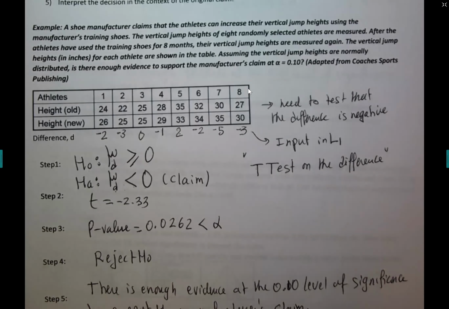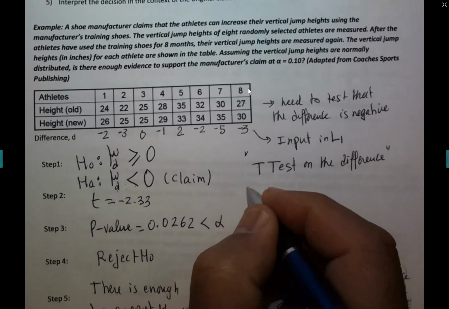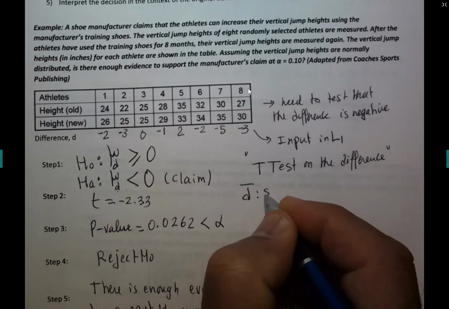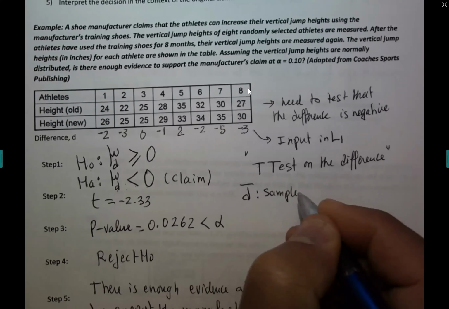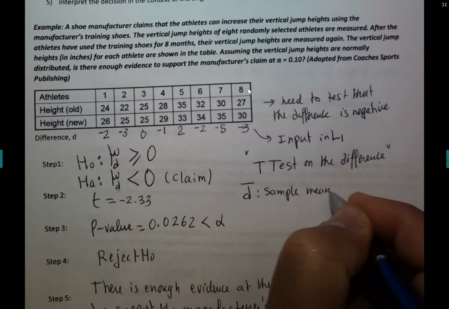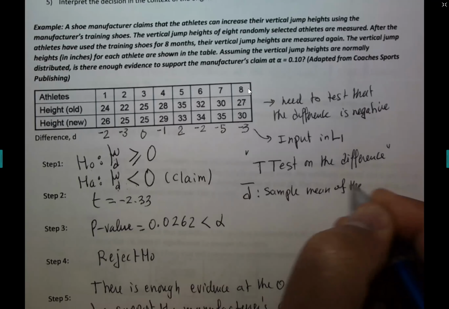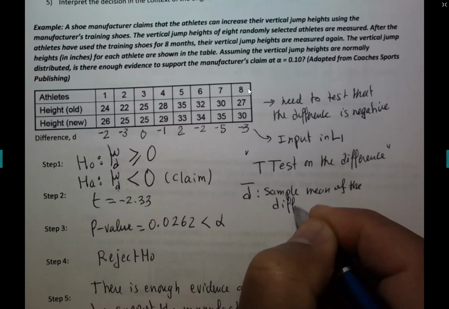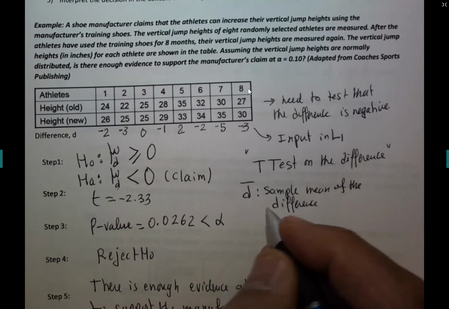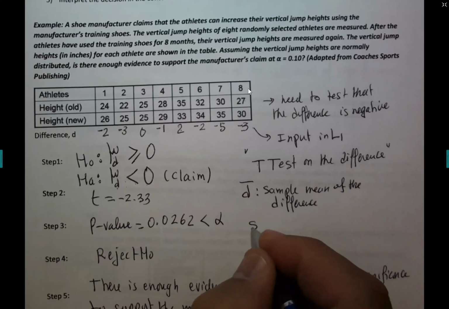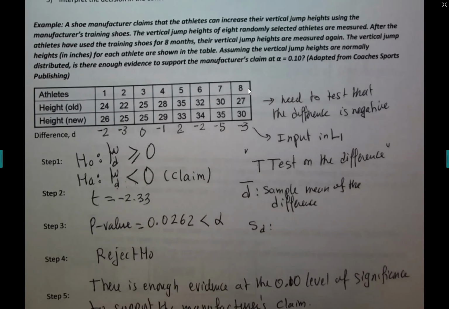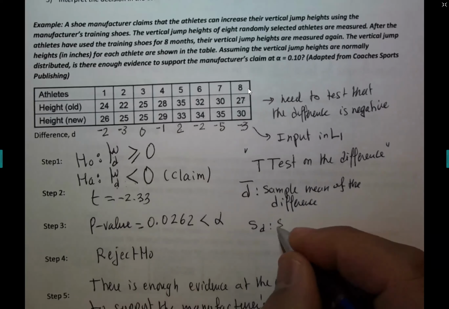In the book, they are labeled like that. D bar is the sample mean of the difference. So you might be asked to find D bar before you just run the test. And SD is the sample standard deviation of the difference.